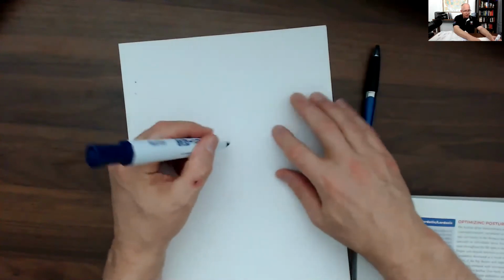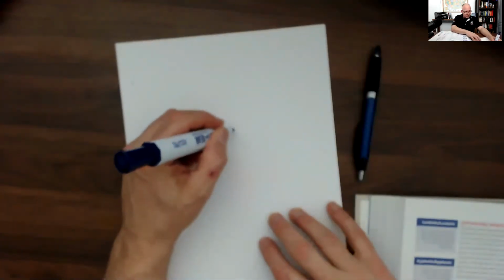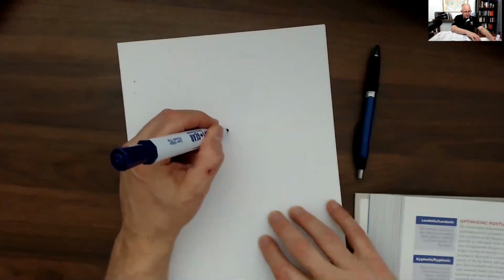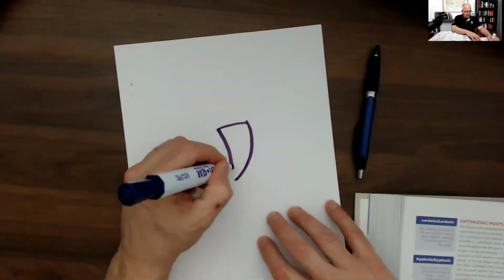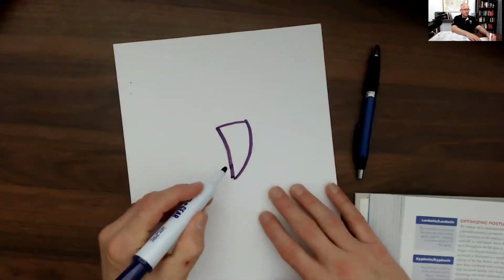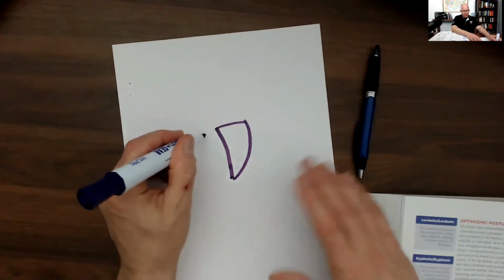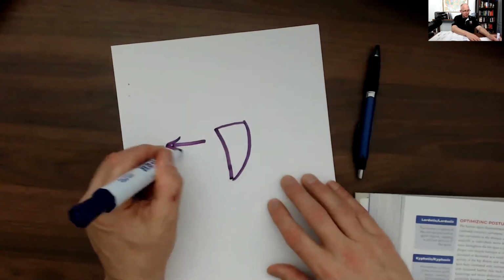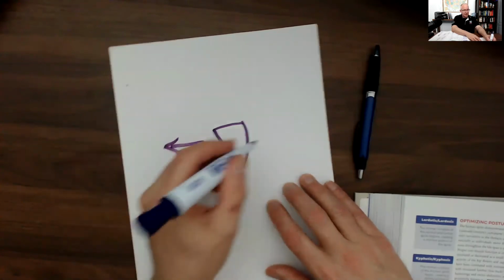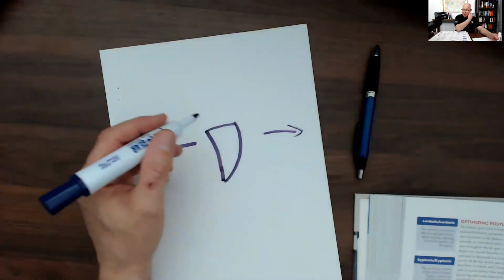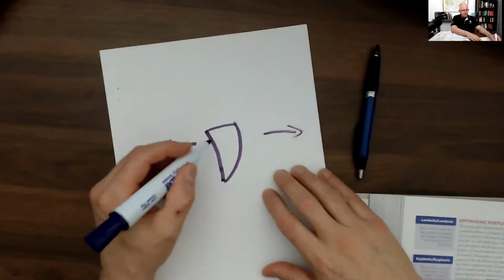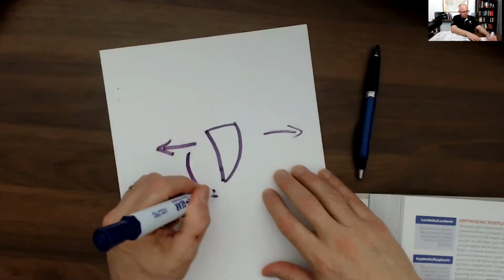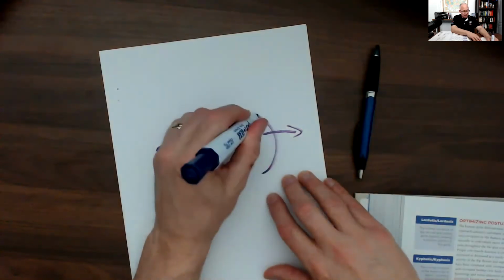So remember, the pelvis itself, I'm just going to draw it so it looks a little bit like the pelvis. I'm doing it the way NASM did it in the book. That's the front, the anterior part of your body, and this is the posterior. Remember what we said about force coupling, right? There is movement in a circular pattern this way, right?